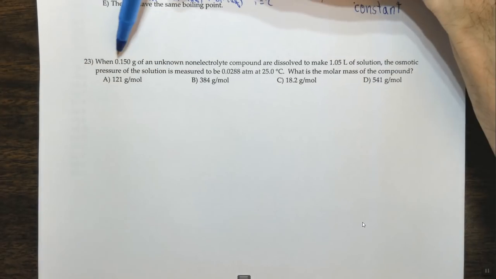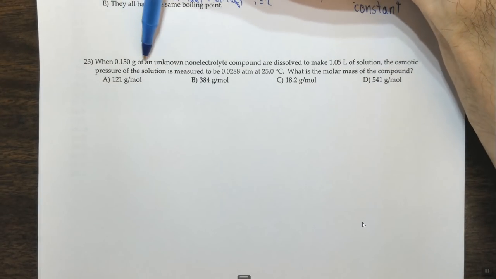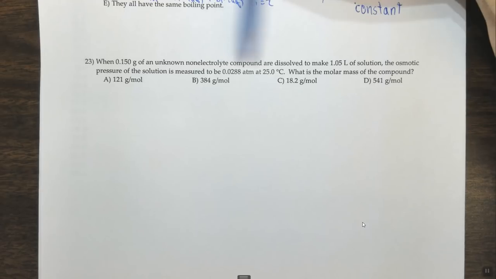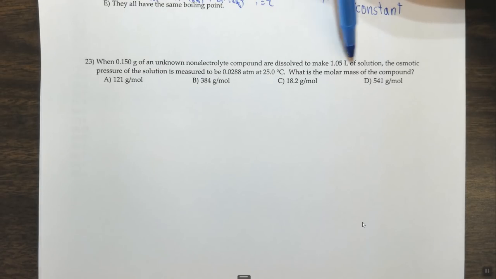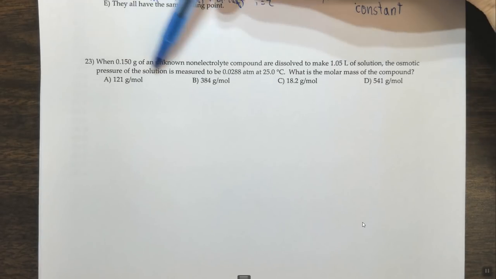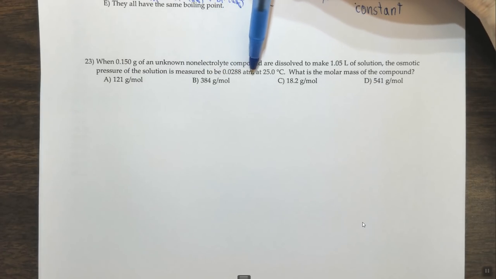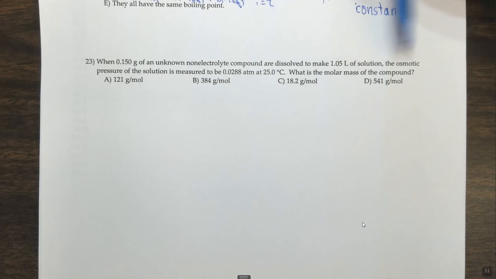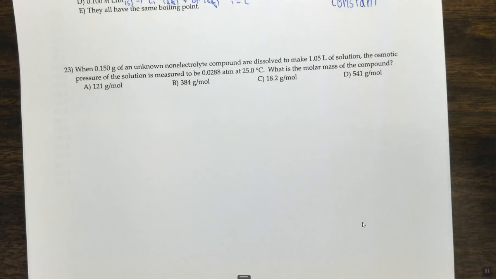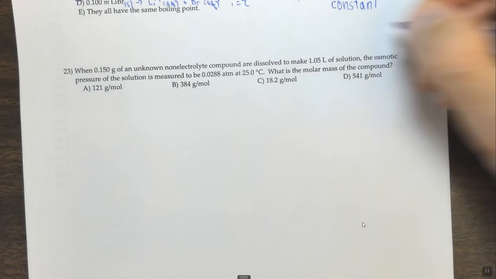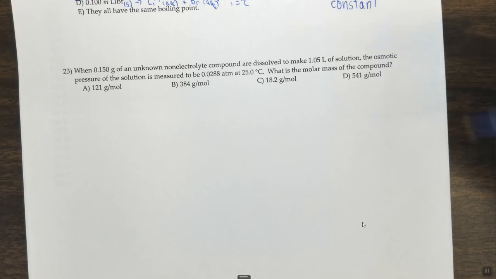Last question, it says, when 0.150 grams of an unknown non-electrolyte compound are dissolved to make 1.05 liters of solution, the osmotic pressure of the solution is measured to be 0.0288 atmospheres at 25 degrees C. What is the molar mass of the compound? Well, the osmotic pressure equation is just a rearrangement of the ideal gas law.